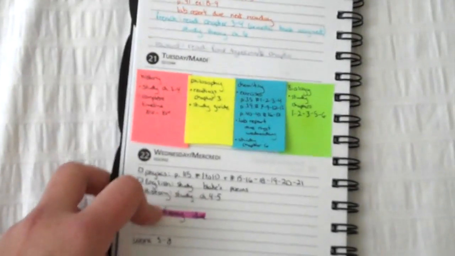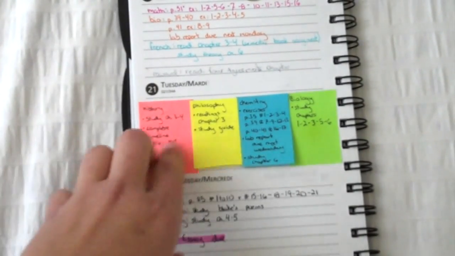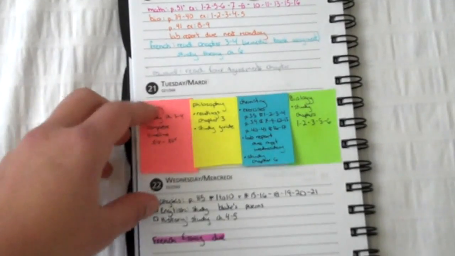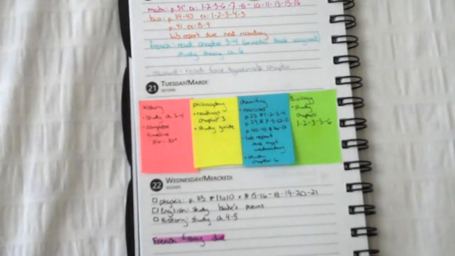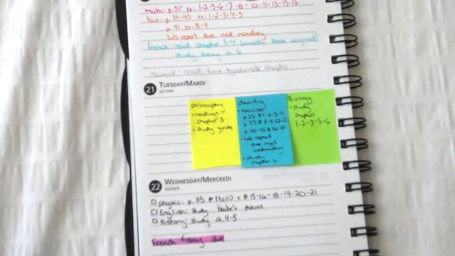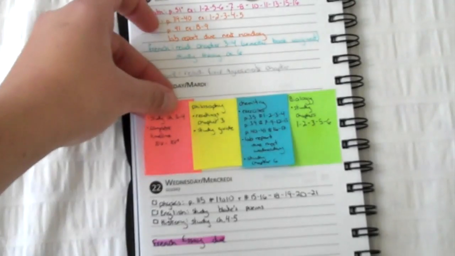The second option I'm showing you is the post-it method. Basically every class has its own colored post-it. And what's cool about this one is when you're done, you can just rip it off like that. You take it off and then you know that your day is free, I guess, or something like that.